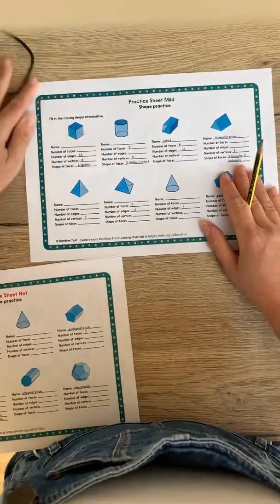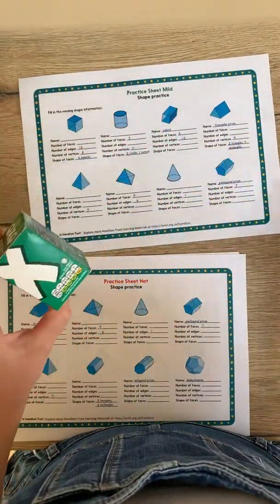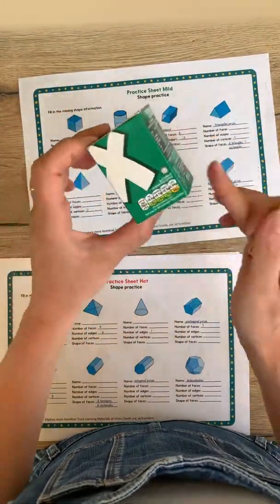So you could find some of these shapes around your house. I've got another example of my OXO cubes, which would be the cuboid. So you can practically see.